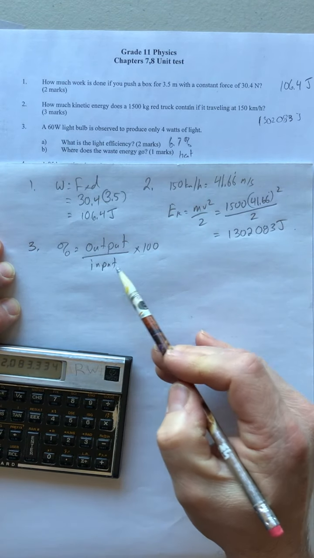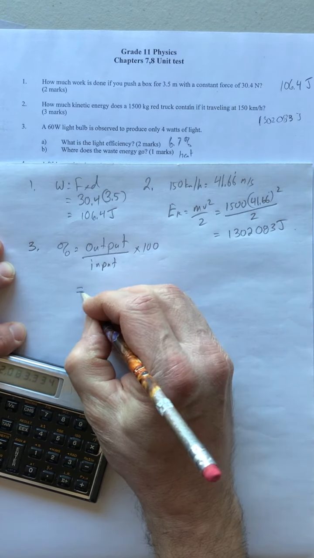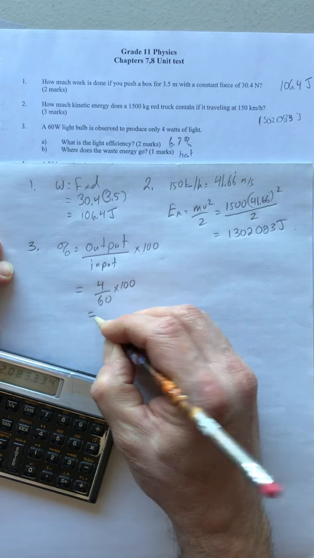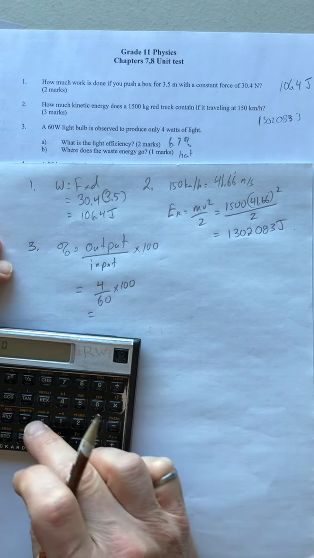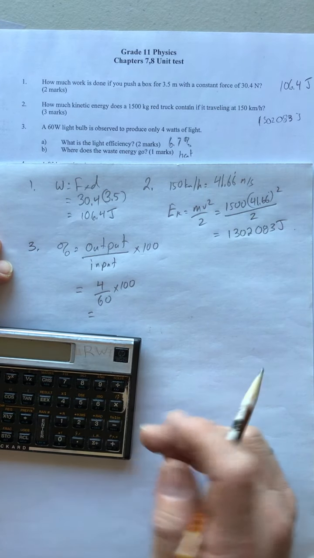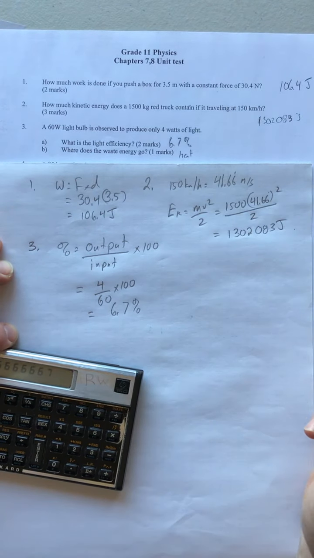This one's basically the electricity that goes in. Output is the light that we want, so that'll be 4 divided by 60 times 100, which is 6.6666, so 6.7% efficient.